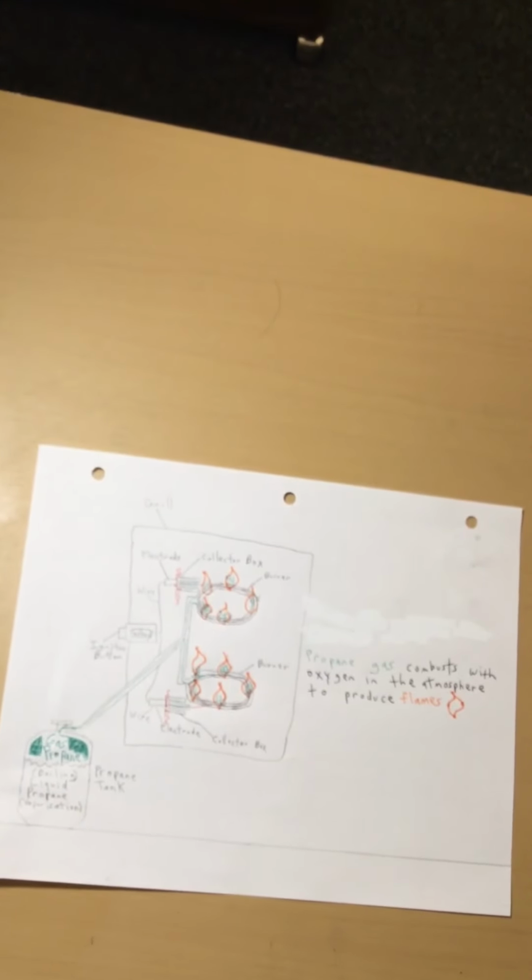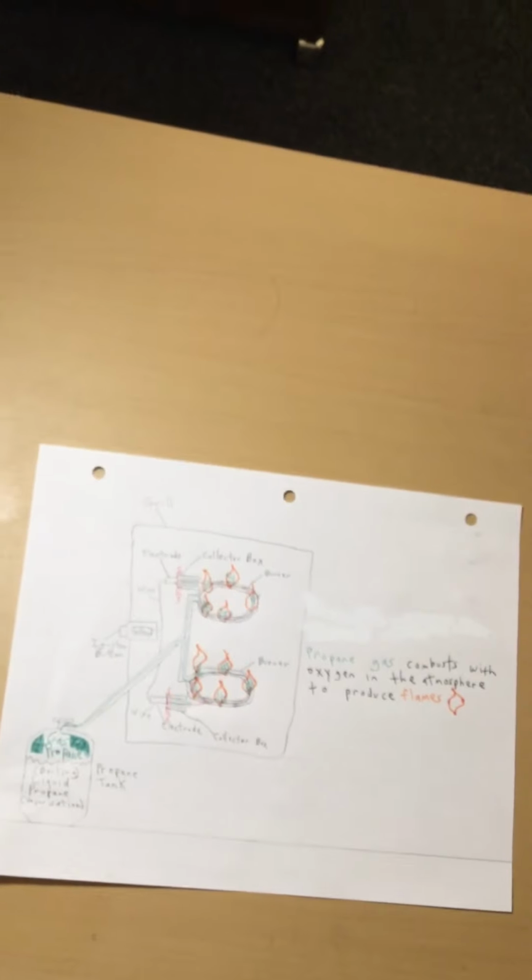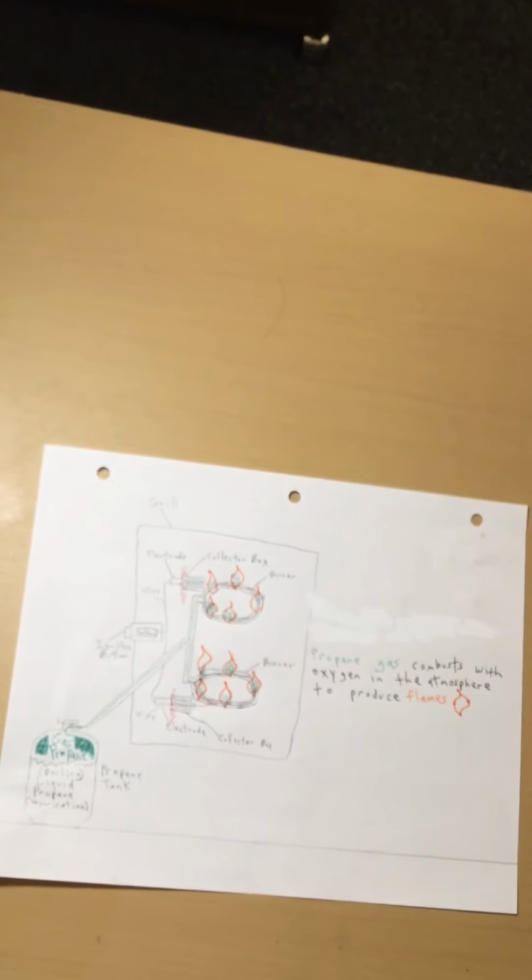So like I said, when you buy a propane tank, the propane is in its liquid state, and liquid propane is heavier than air. So that means that the liquid will always be at the bottom, which is here, right?